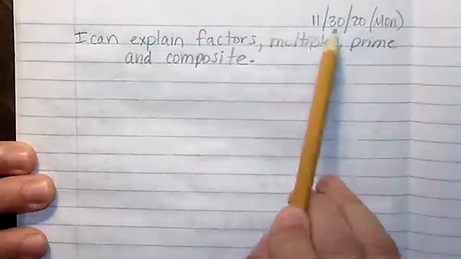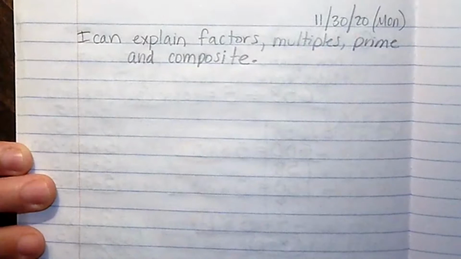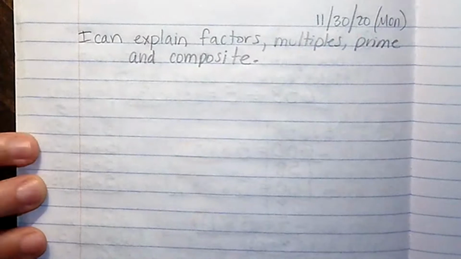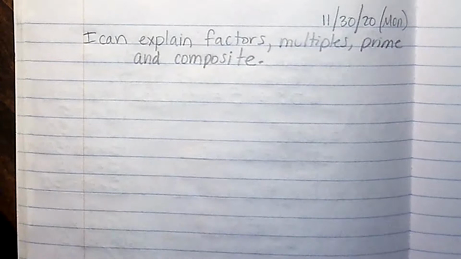Today is Monday, November 30th, 2020, and our I Can for today says, I can explain factors, multiples, prime, and composite. So we're going to figure out what all four of these words mean today. Let's start with an example.